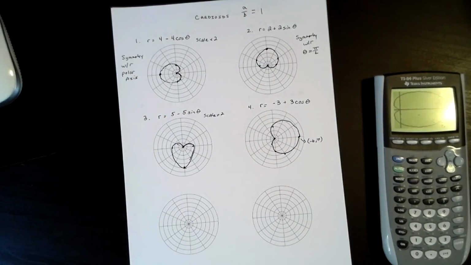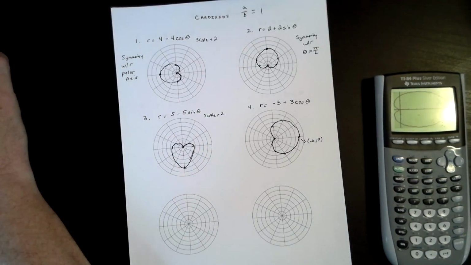Okay. Hopefully that helped. I'm going to stop there. This is a video on graphing cardioids by hand. We'll come back and do some others in a minute.